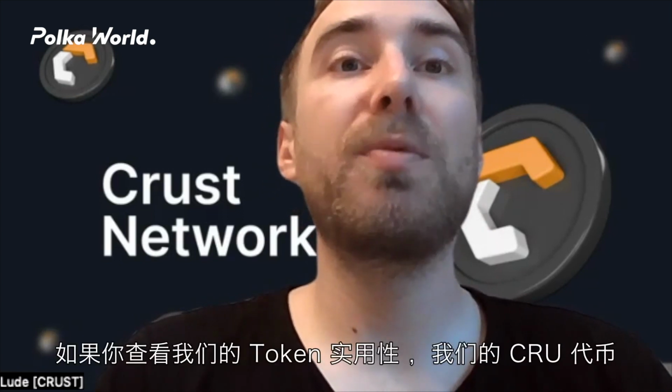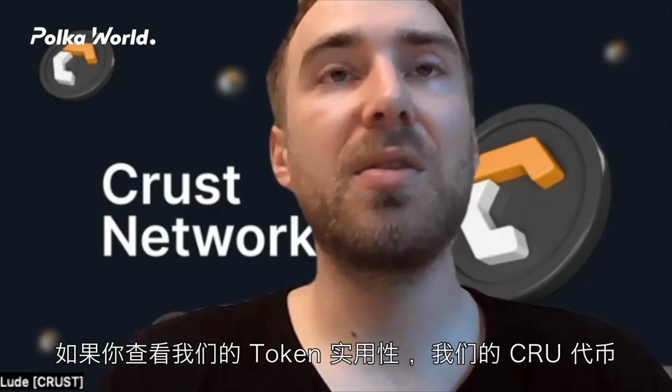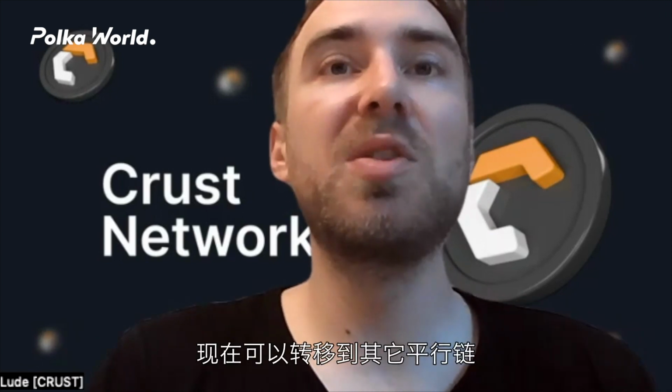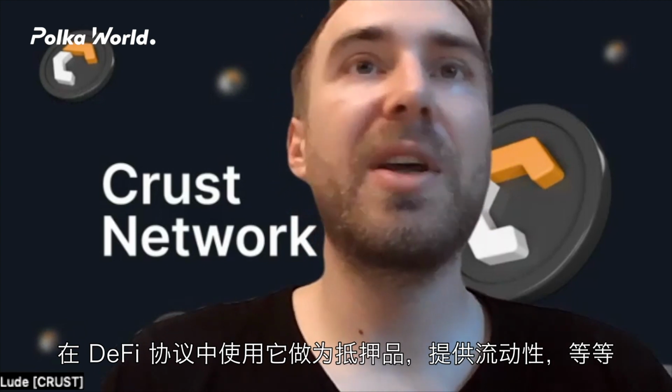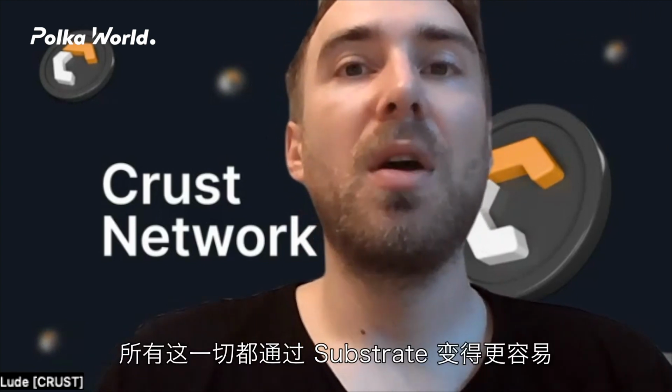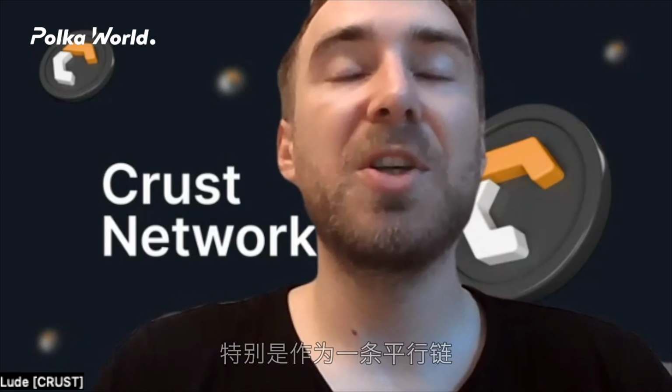And yeah, also when we're looking at token utility, so our CRU token, we can, for example, now move to other parachains, use it in DeFi protocols as collateral to provide liquidity and so on. All of this will be made easier through the Substrate framework, and especially by being a parachain.